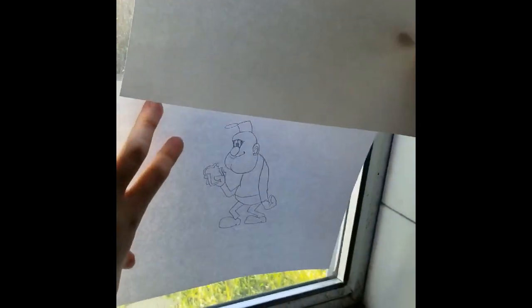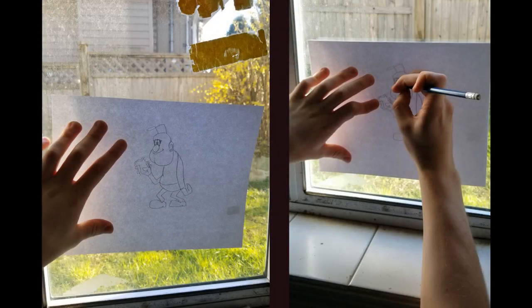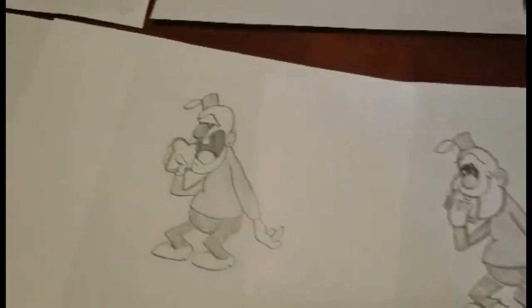I can hang my drawing up on the window and put a fresh piece of paper over it, and I can still see the previous drawing when I'm drawing over it. So if I put a drawing on the window, I can trace my other drawings. For my example, I drew a guy eating a sandwich.